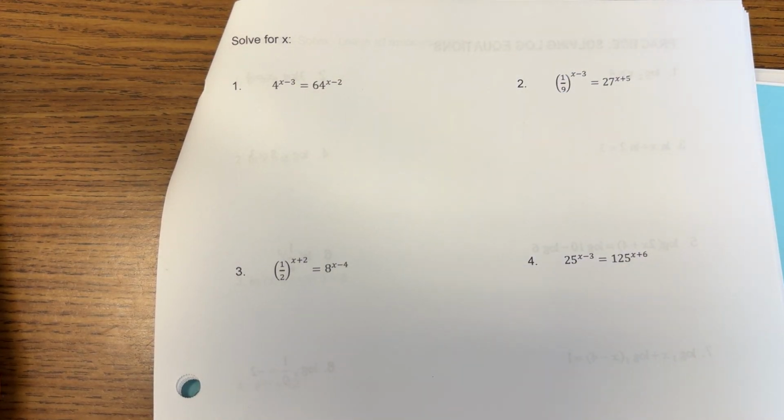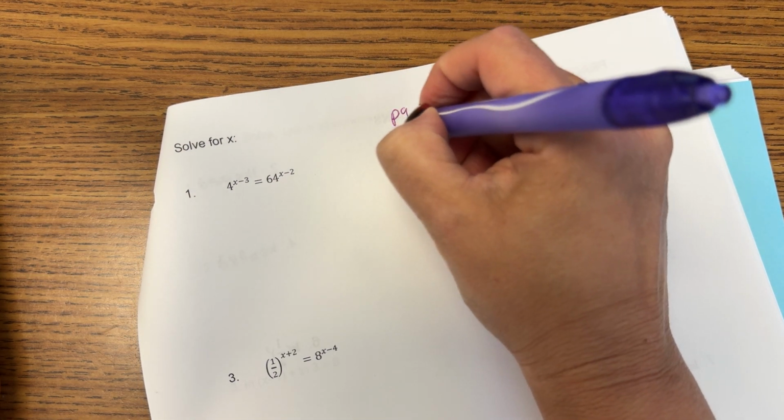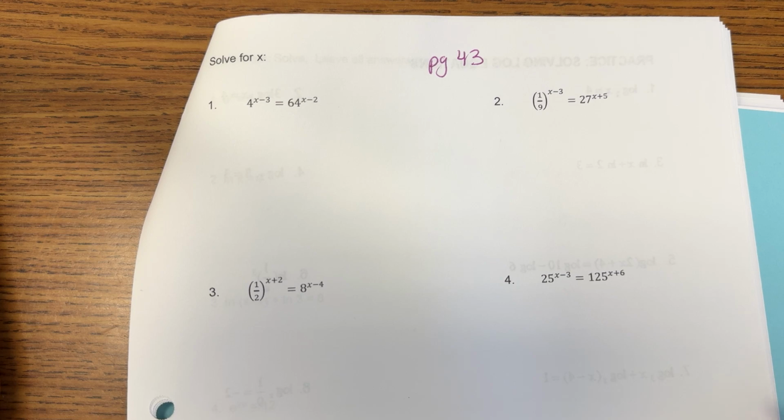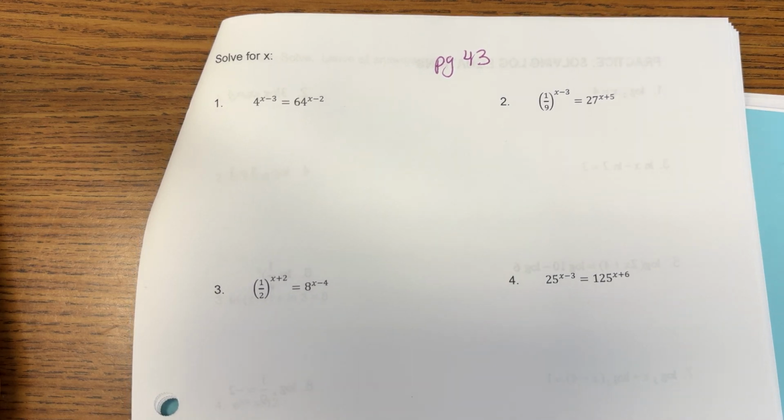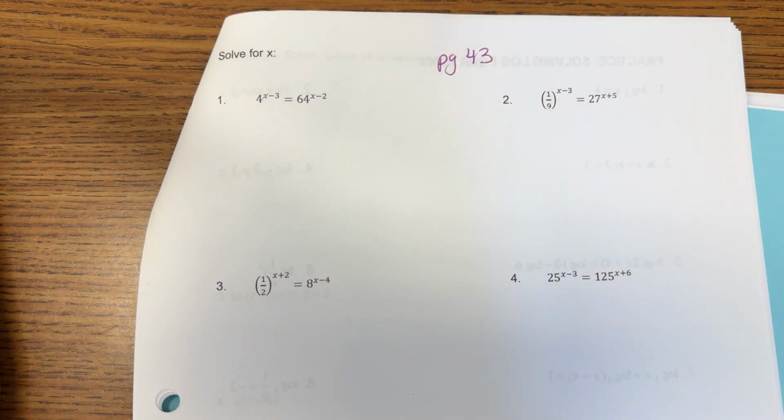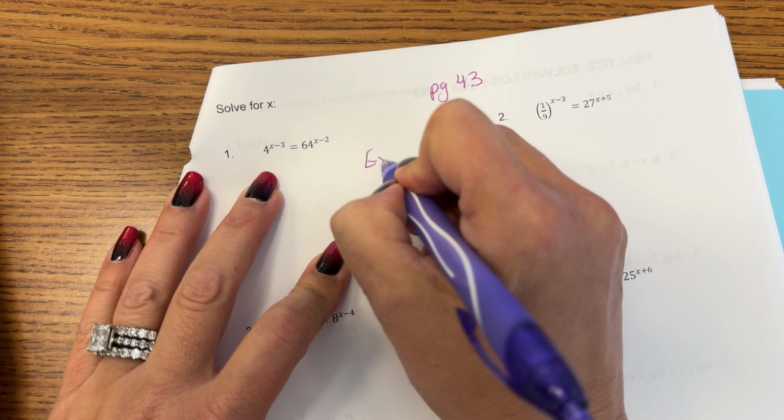This video is for pre-calculus to finish our solving section of our log unit. And if you look at page 43, you'll notice this is the kind of solving where we have exponentials on both sides. The other day we had logs on both sides, and log on one side, exponential on the other. So now I want steps for exponential both sides.